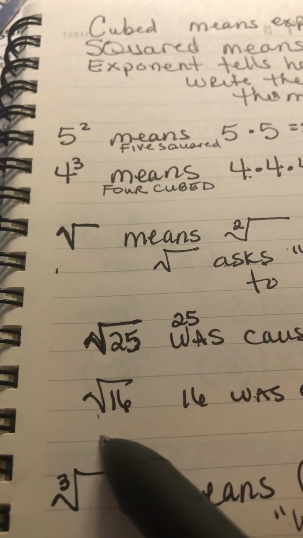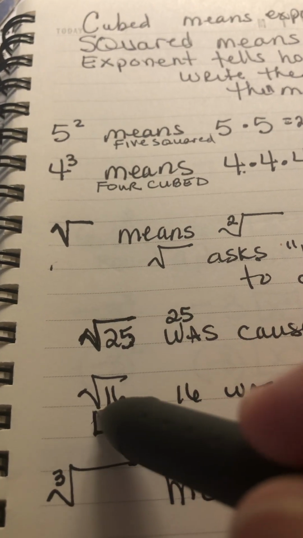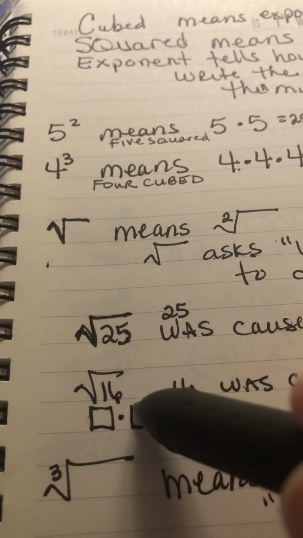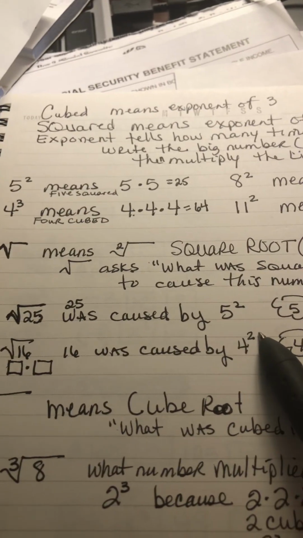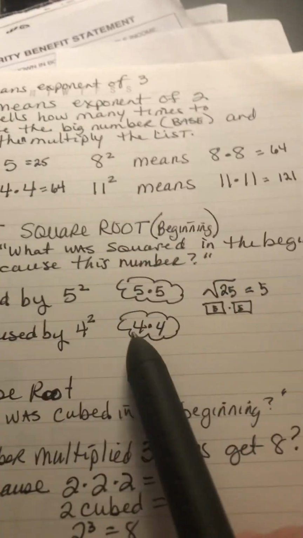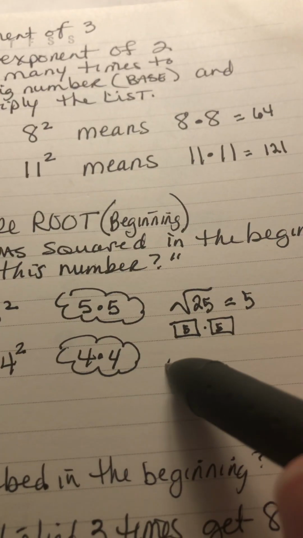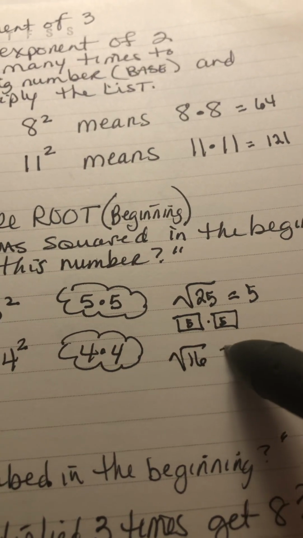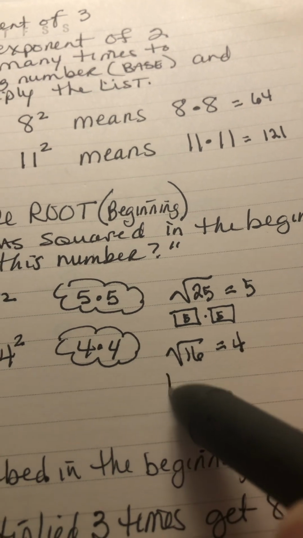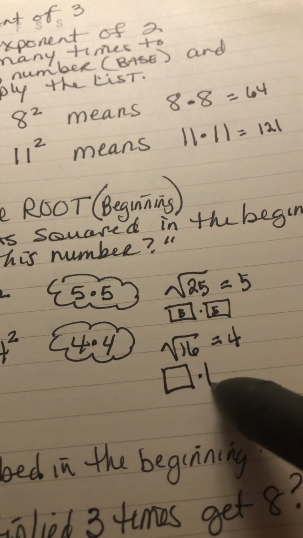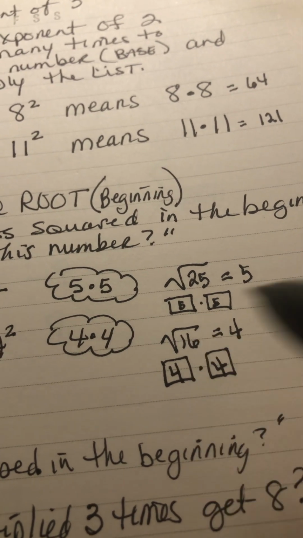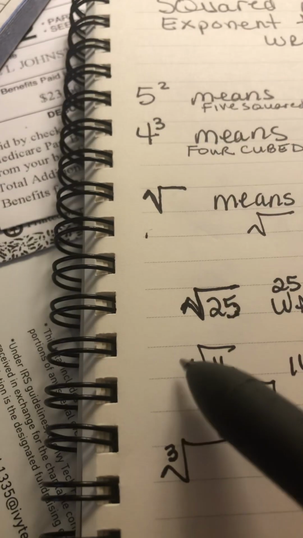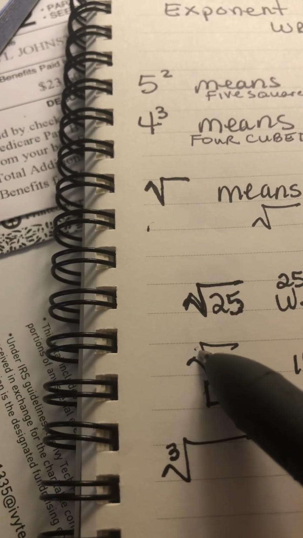So what number times itself, exactly the same number, could make 16? Or we say 16 was caused by 4 squared. So 4 was the base number. And so the square root of 16 is 4, because that's the number that would have been multiplied by itself 2 times to make 16. So when we do these root symbols, we assume we're looking for something that had an exponent of 2.